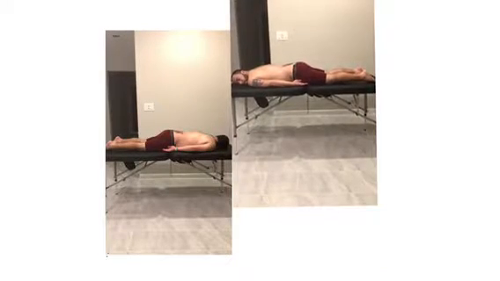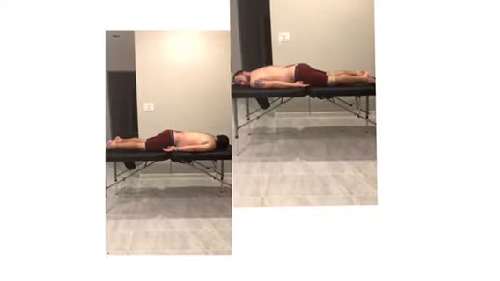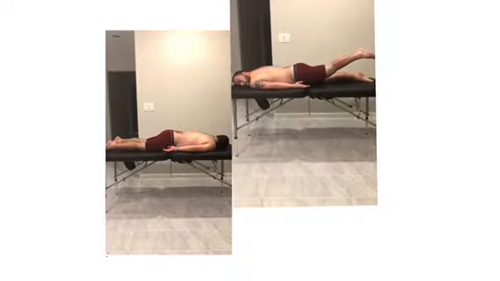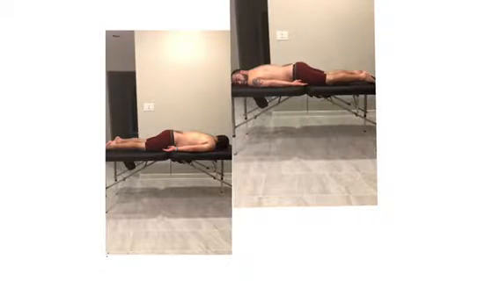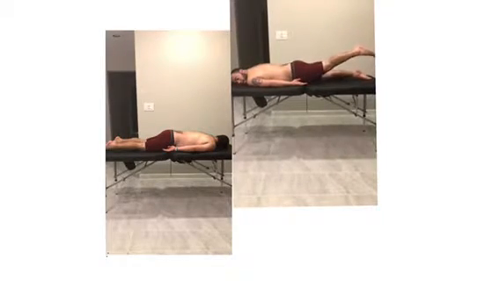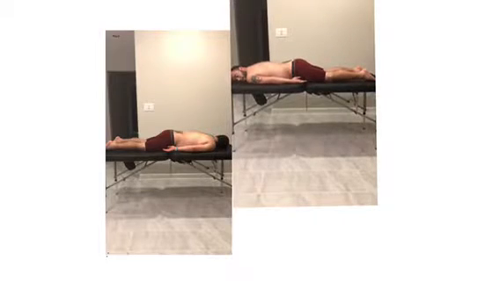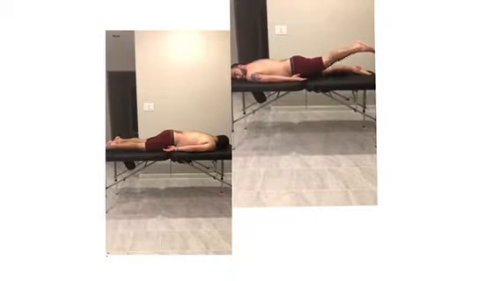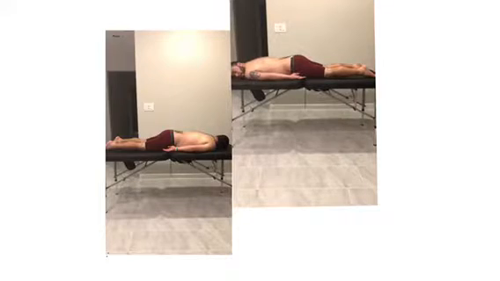All right, now we're looking at the left side. So if you can do the same motion, lifting your leg slowly 3 times. Thank you.